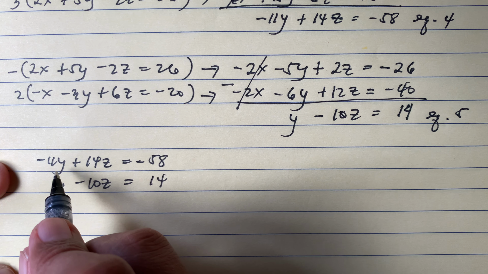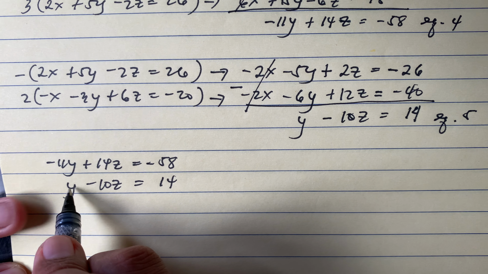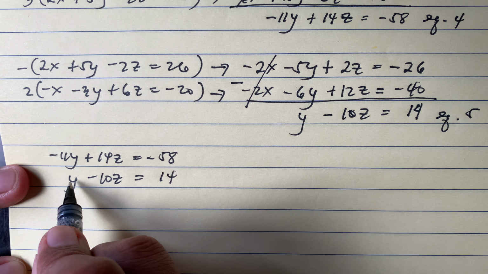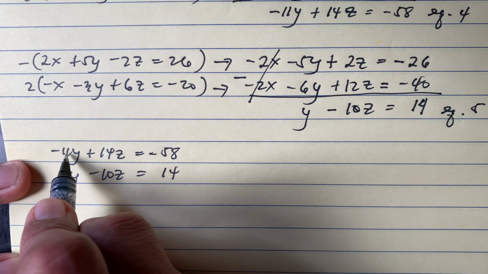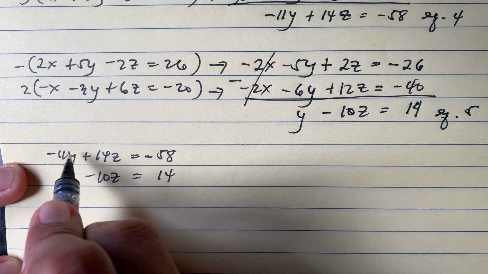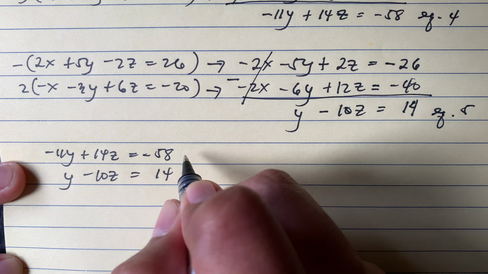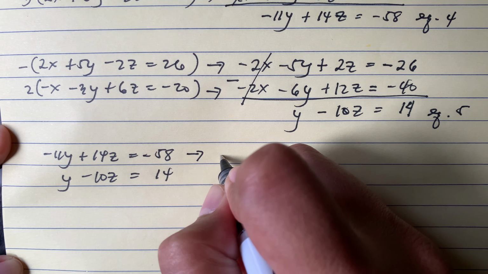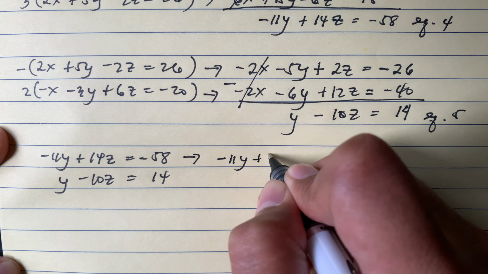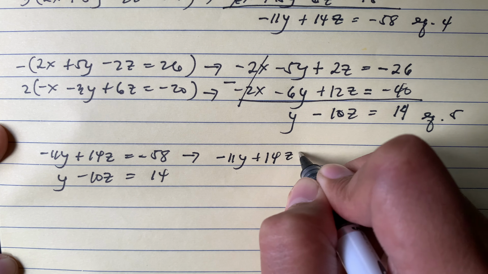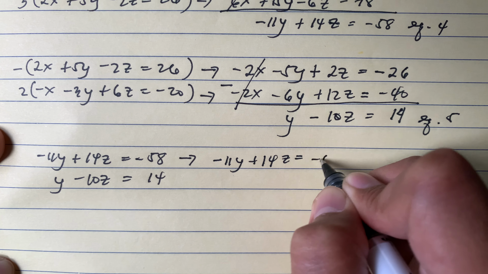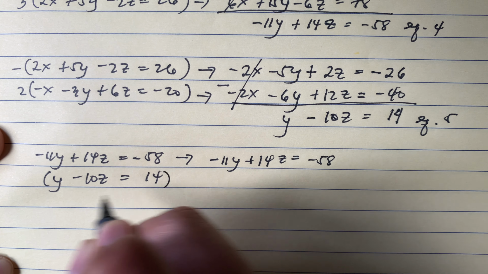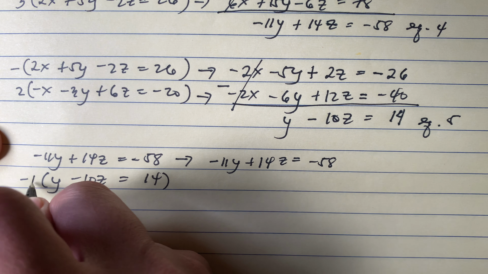So our fifth equation will be multiplied by negative 11, which is the coefficient of y in our fourth equation. So we just have to copy our fourth equation. We have minus 11y plus 14z equals negative 58. Then this will be multiplied by negative 11.